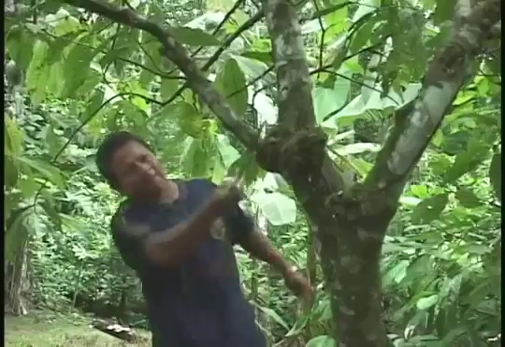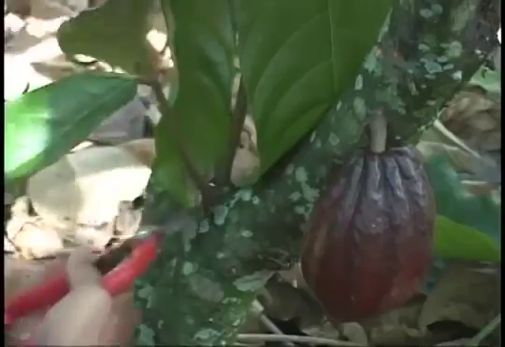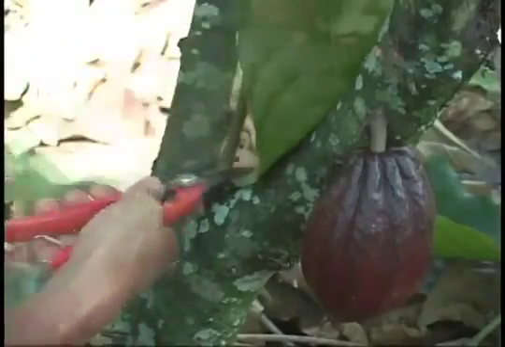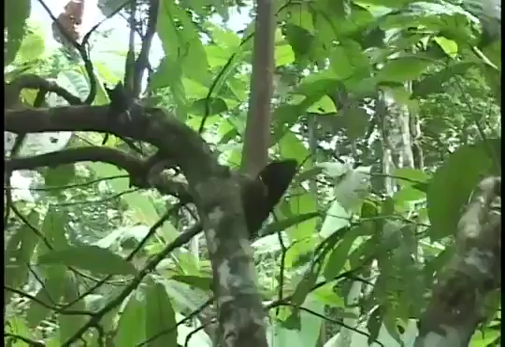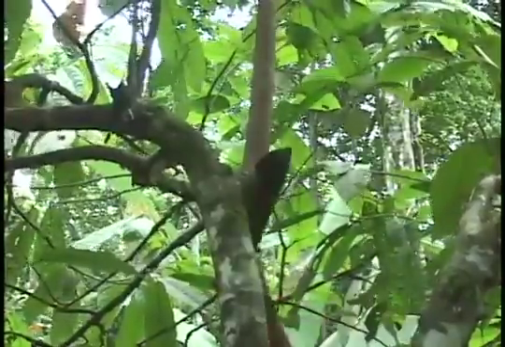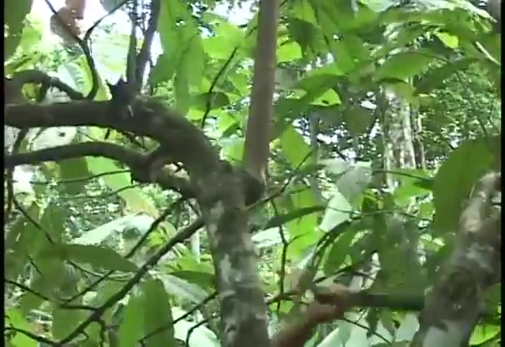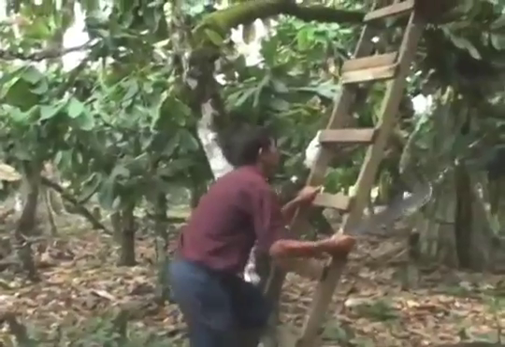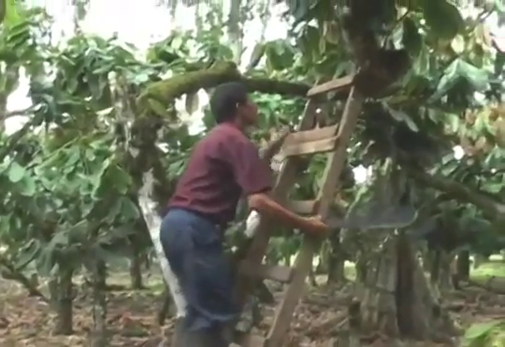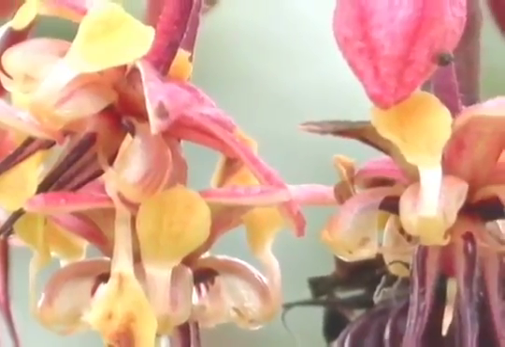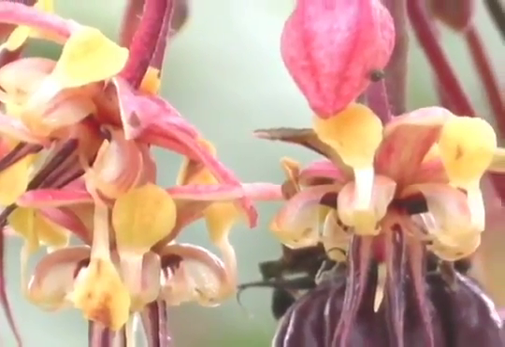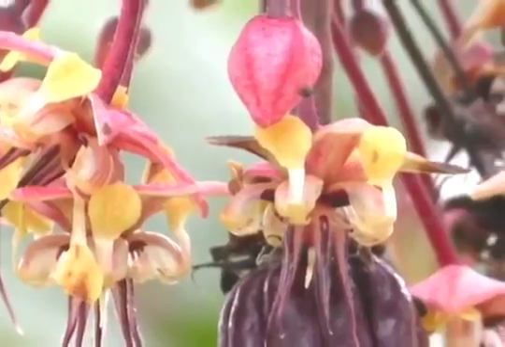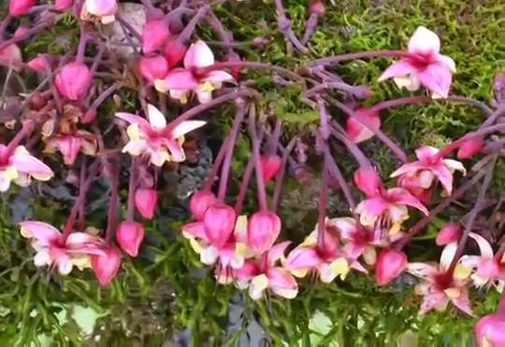Second, when pruning the trees, we must be careful not to scrape the branches or the trunk with the machete, to avoid damaging the flower cushions. Pruning should be done after the main harvest. By pruning the trees, we allow more light to enter, thereby encouraging flowering. And third, if we need to climb the cacao tree, let's try to avoid stepping on or damaging the flower cushions.